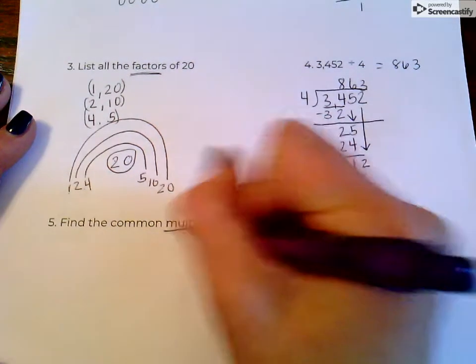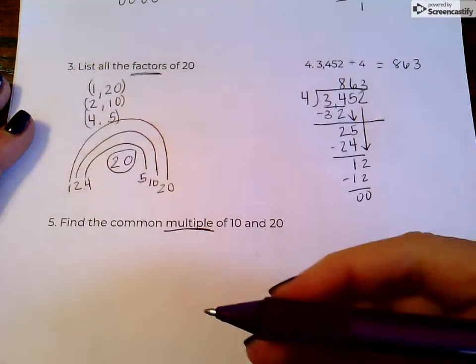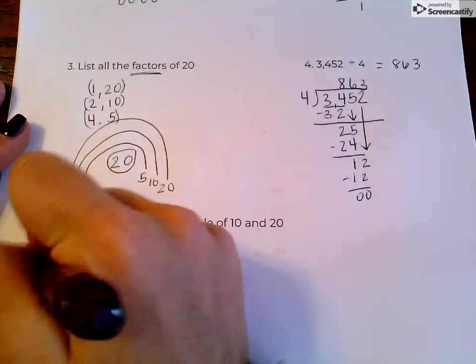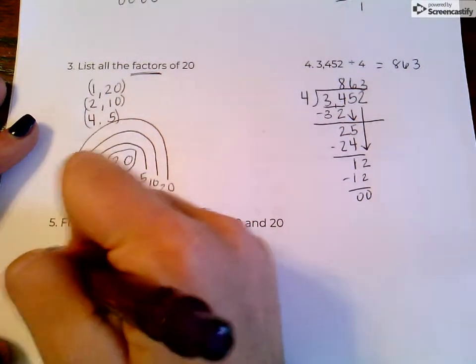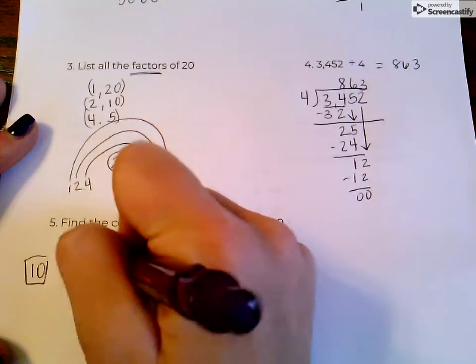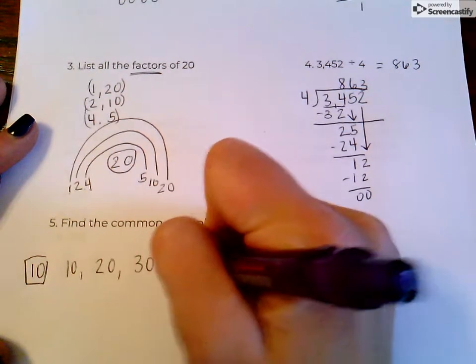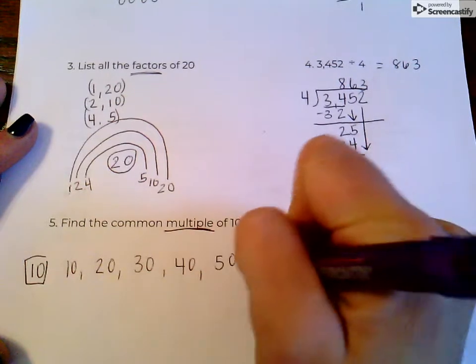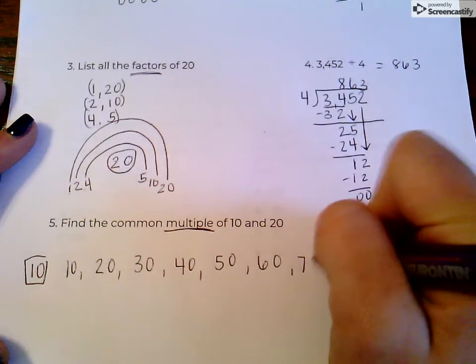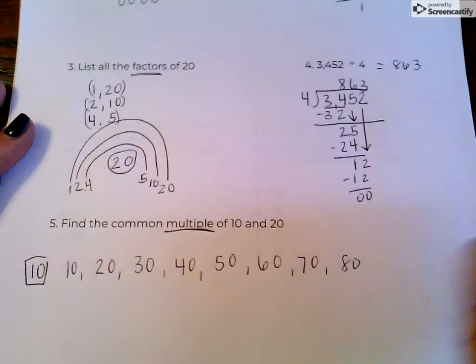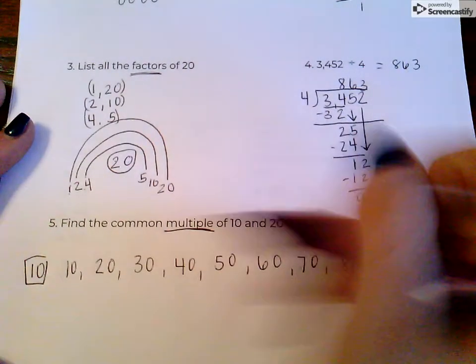When you think multiple, you should think skip counting. So first I'm going to make my multiples of 10. So 10, 20, 30, 40, 50, 60, 70, and 80. I'll stop there. And then of 20.